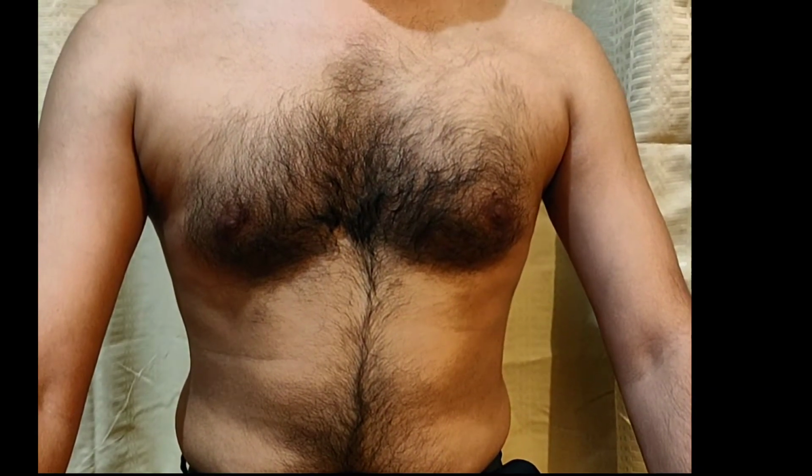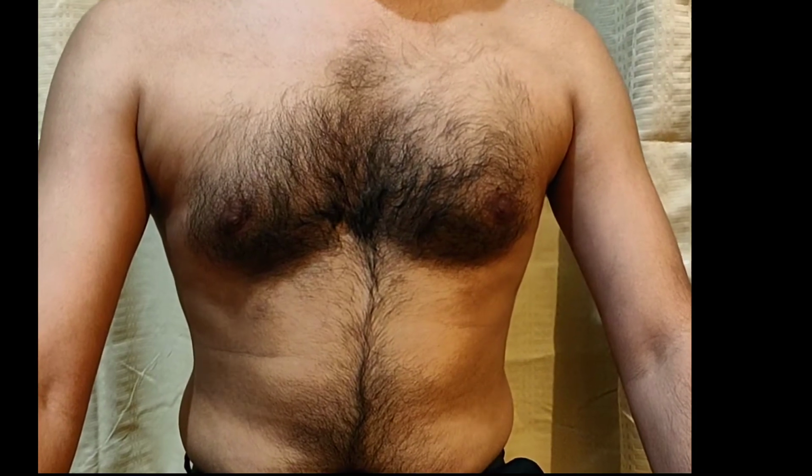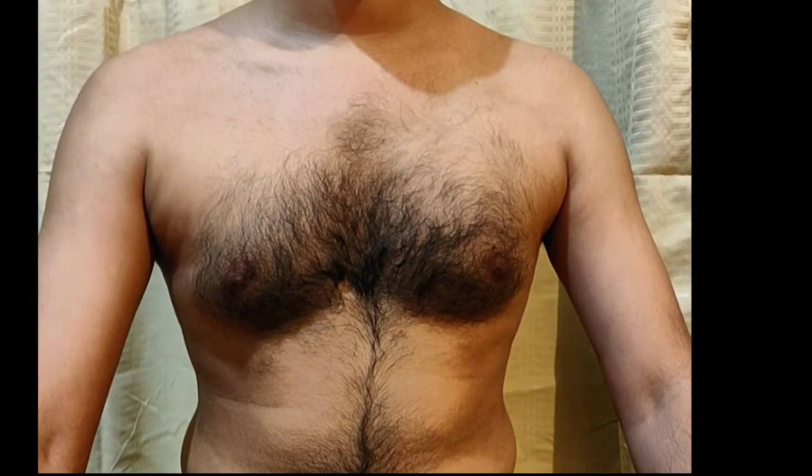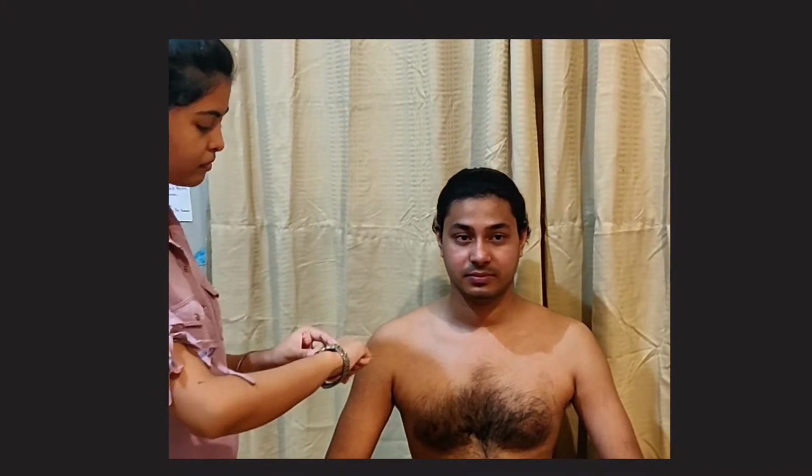We note the shape of the chest and see if there are any bony deformities and asymmetry. We observe the sound of breathing to clarify if the patient has any breathing distress. We listen and count the number of breaths per minute. Normally, an adult breathes 14 to 20 times per minute.